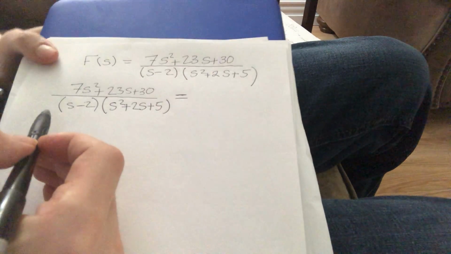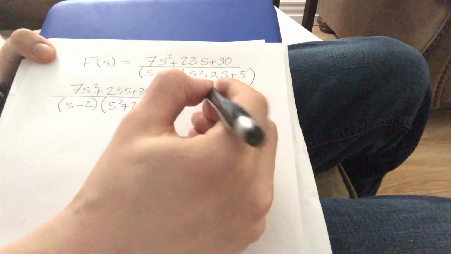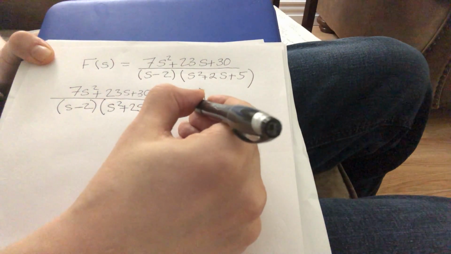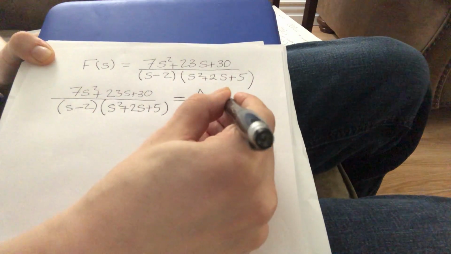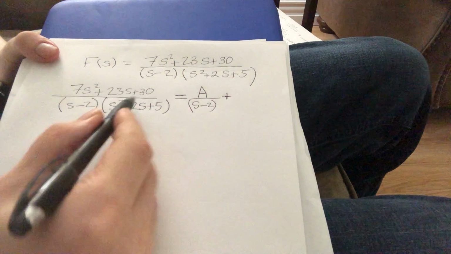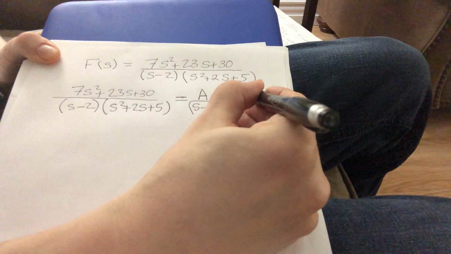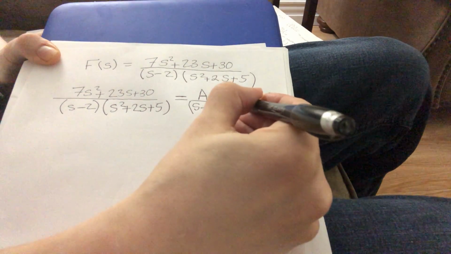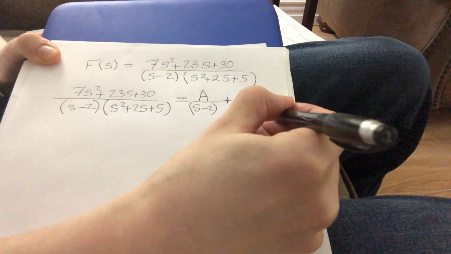In the first bracket, since this is degree 1, you take one letter. This is squared, so you give it 2 letters in this form: bs plus c over s squared plus 2s plus 5.